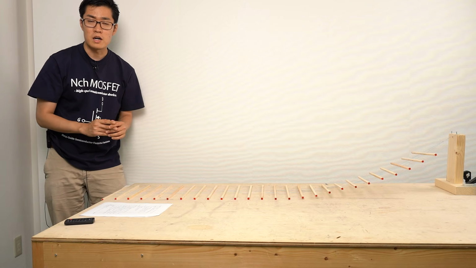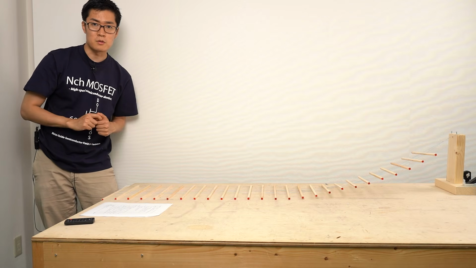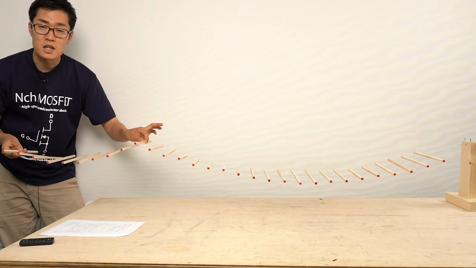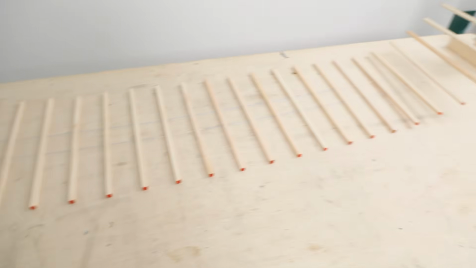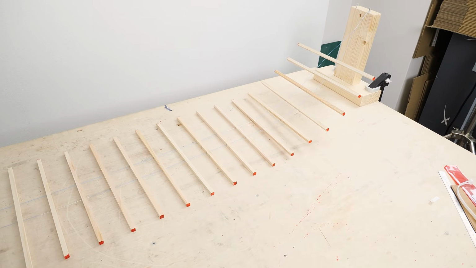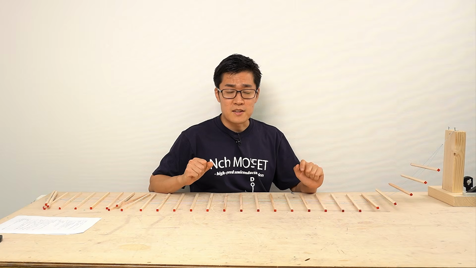Before we start the experiment with the electric circuit, let's first take a look at the wave machine. Here's the wave machine I made for this video. It lets us see how waves reflect and transmit at free and fixed ends, just like what we learned in high school physics. First, let's try it out with the free end.